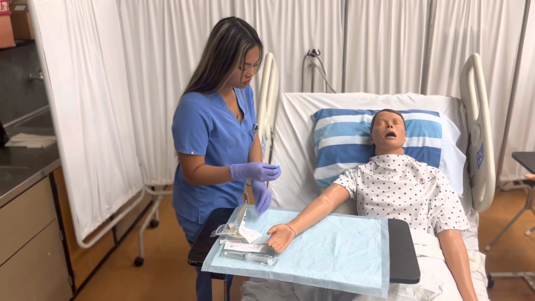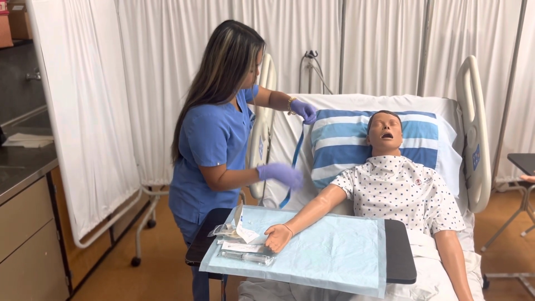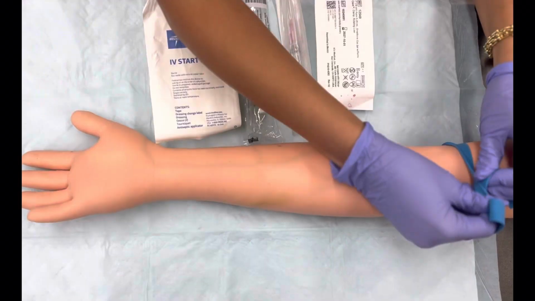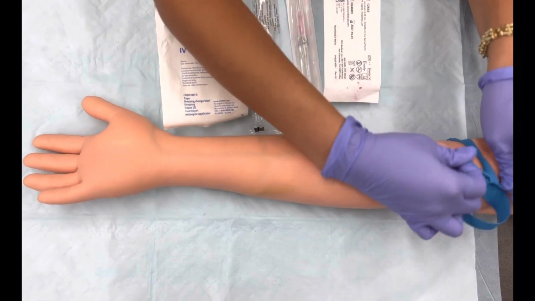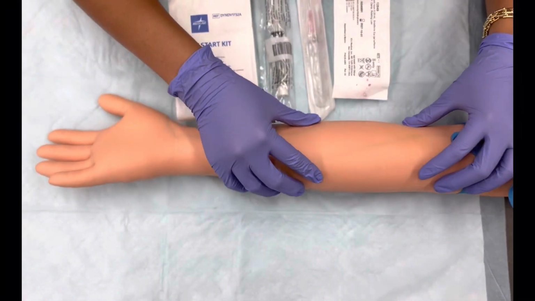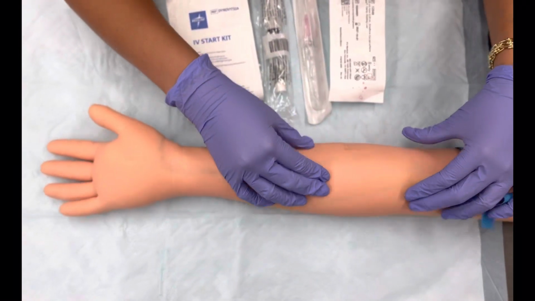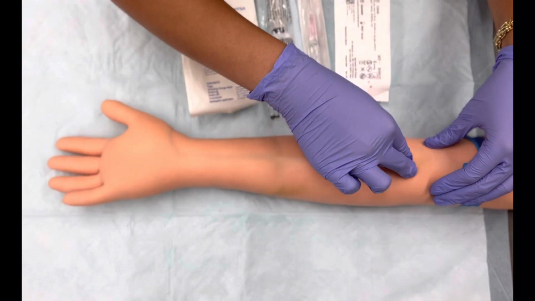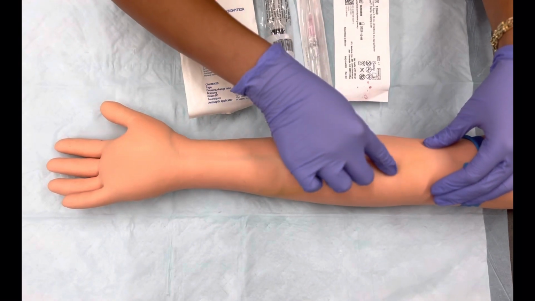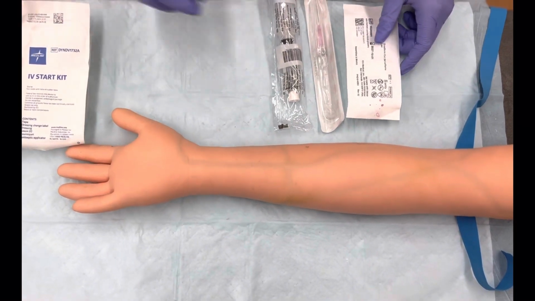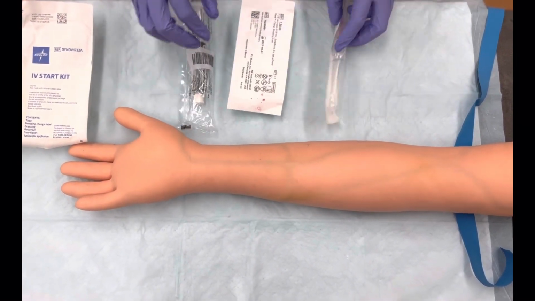After explaining the procedure to your patient, you may then apply the tourniquet above the intended IV site. After the tourniquet is tied, palpate for a suitable vein. Avoid areas with redness, tenderness, rash, pain, or infection, and any extremity affected by previous CVA, paralysis, dialysis shunt, or mastectomy. Release the tourniquet temporarily while you prepare your items for inserting the IV catheter.